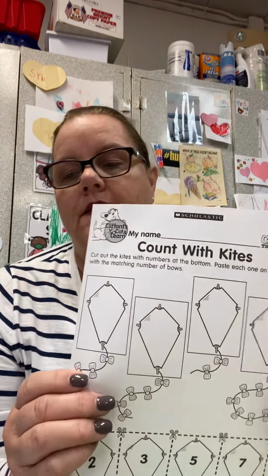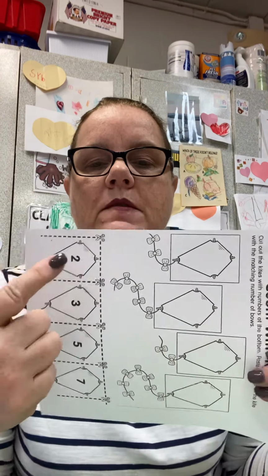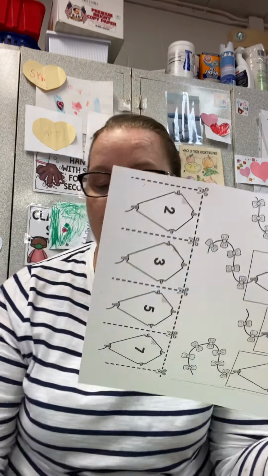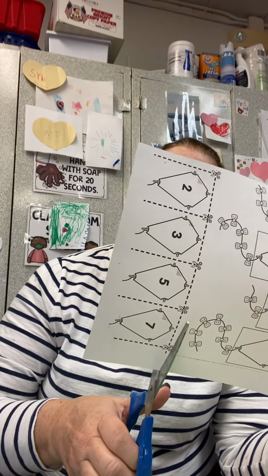All right, so count the kites. Start with our name. My markers are so hard to take off. I don't know if it's me or the markers. Let's cut along here. So let's cut the bottom kites out.